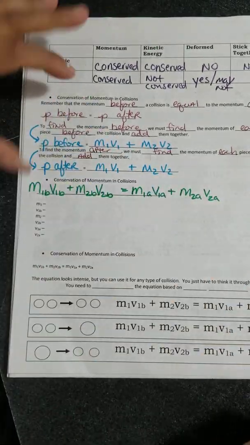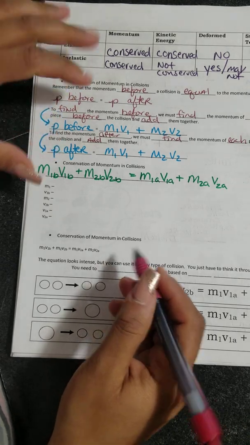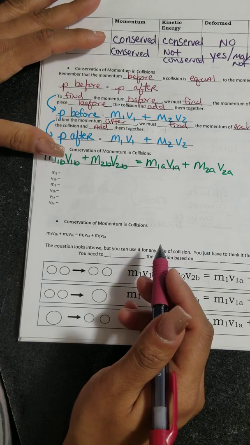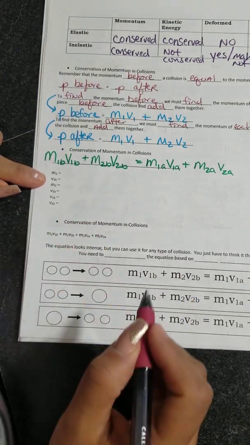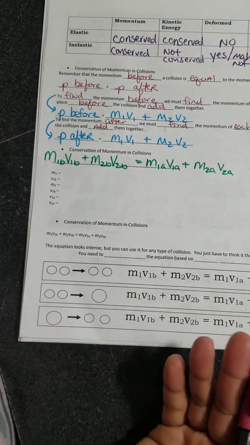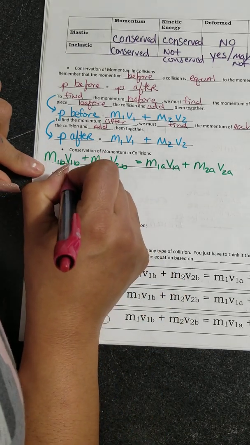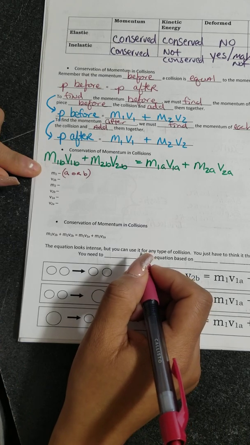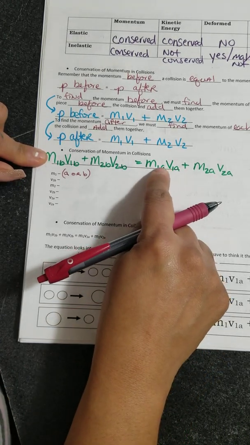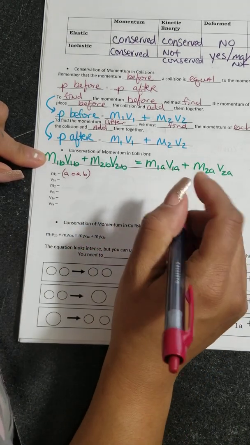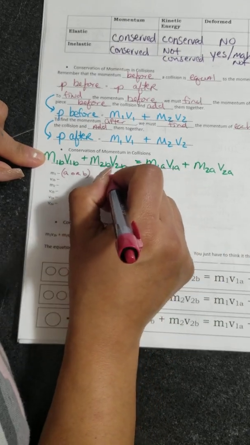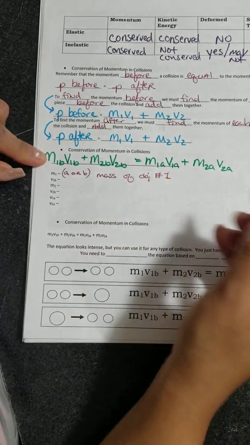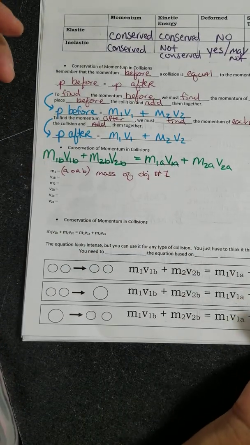All right? So let's go over what they mean to make sure that we understand. All right? M1. I don't care if you have M1A or M2A. And I'm going to put here A or B. Okay? M1B, M1A, I don't care. But they're going to be the same. And it's the mass of object number one, before or after. It's going to be the same.